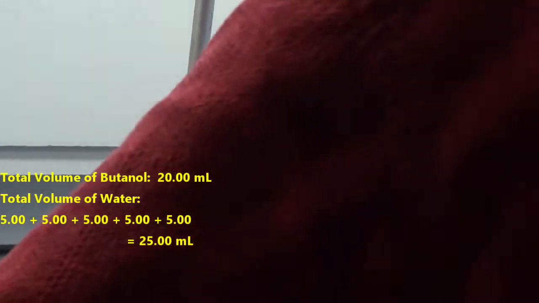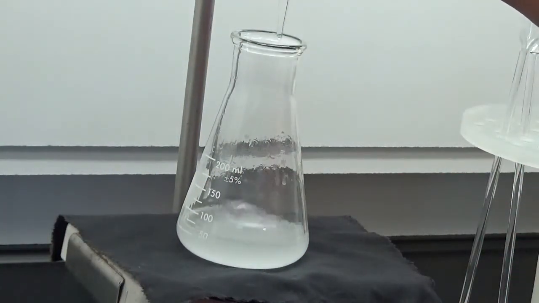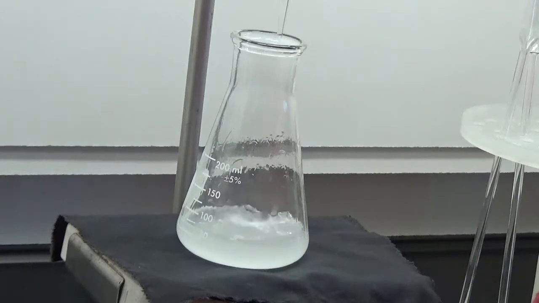Okay. Dropping in very slowly but continuously until I get bored and want to make it a little faster. Let's stir. How to get a good stir.